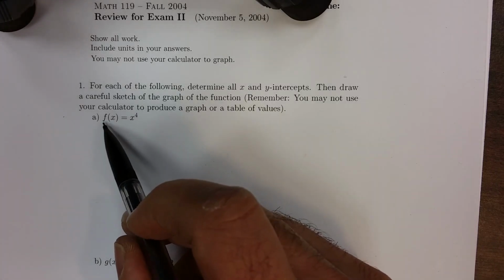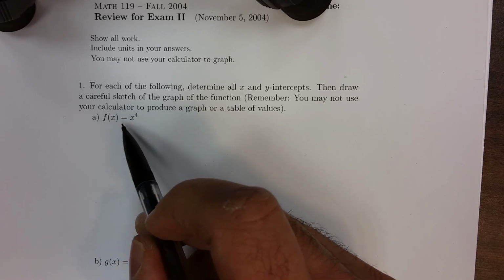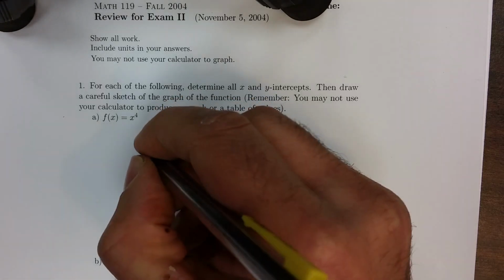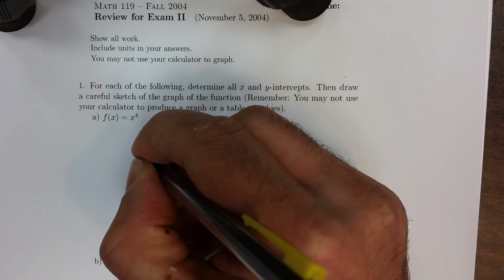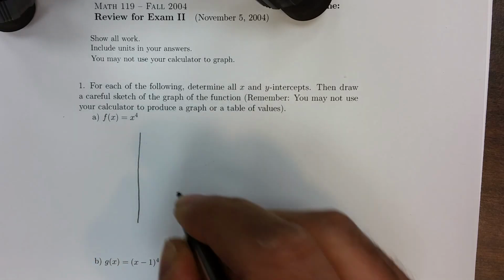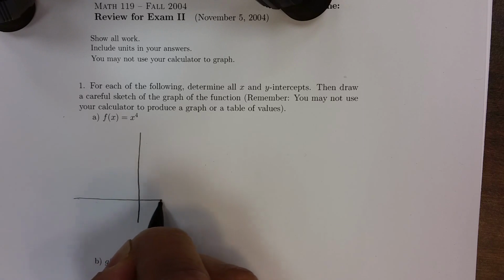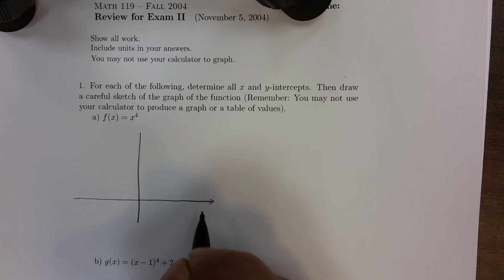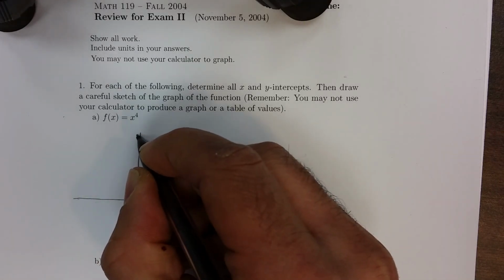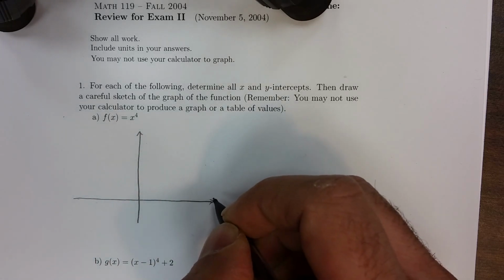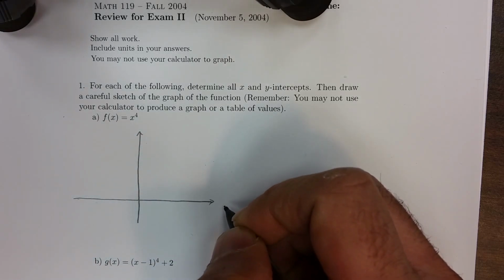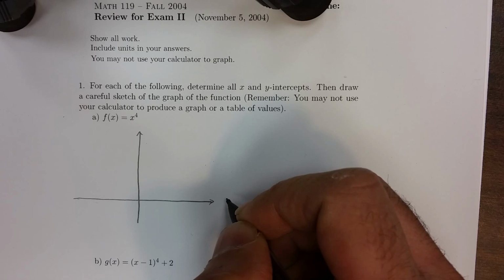So we start off with the curve y equals x to the fourth. Let's put in our x and y axes here. Y equals x to the fourth. We've already taken a look at this curve. We know that y equals x to the fourth, y equals x to the sixth, all look very much like y equals x squared. They all look very parabola-like.